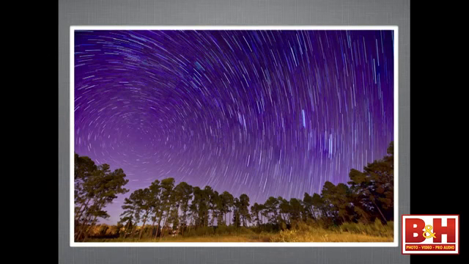So here you need your app to determine where the North Star is, and then you can build your composition around this. So here I'm offsetting the composition, because I didn't want the center of stars to be dead center. I wanted to have it off so it has a more dynamic and interesting flow.